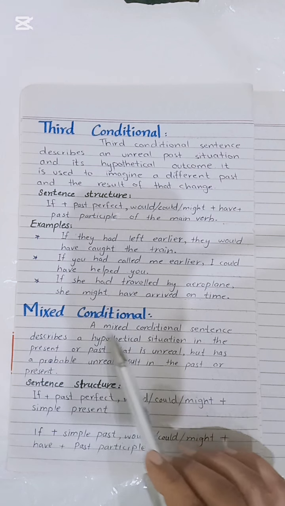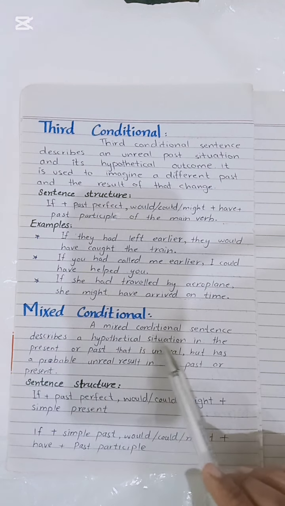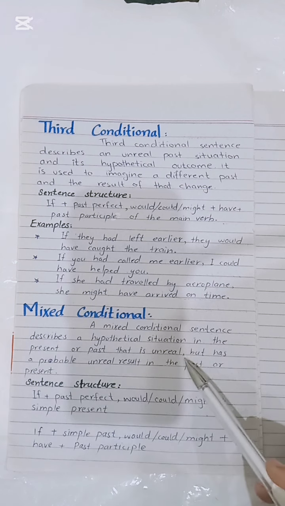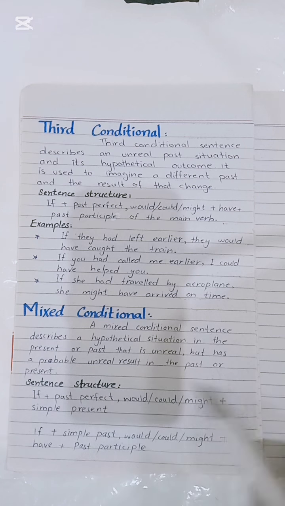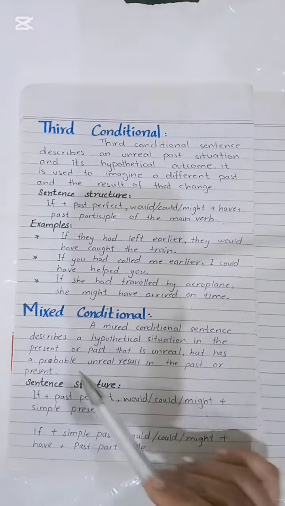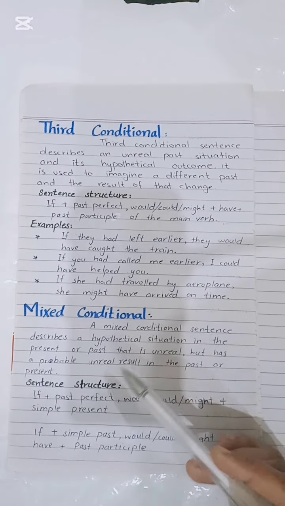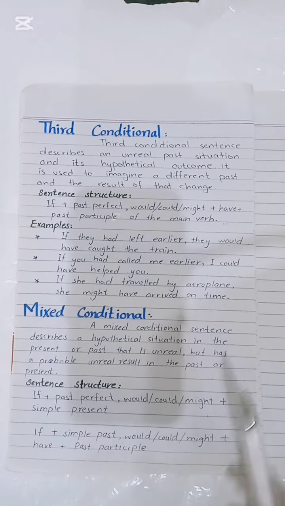The next one is mixed conditional. A mixed conditional sentence describes a hypothetical situation in the present or past that is unreal but has a probable unreal result in the past or present. In simple words, mixed conditional sentences combine the elements of second conditional and third conditional.